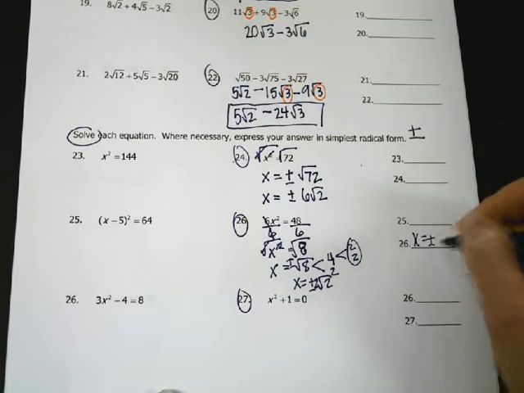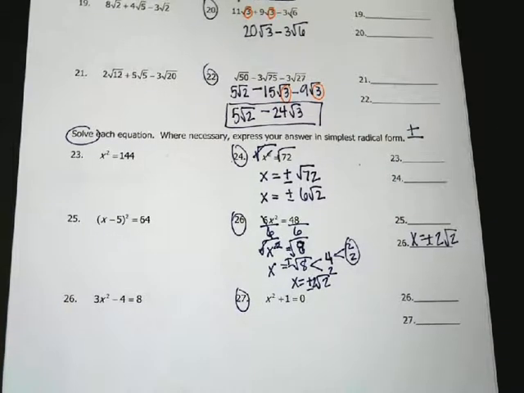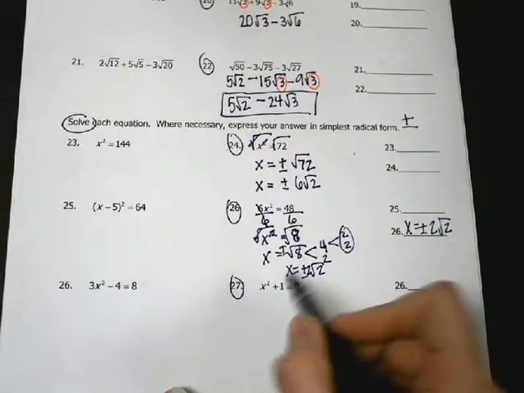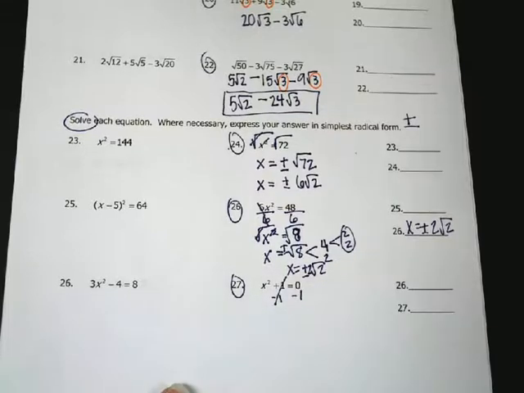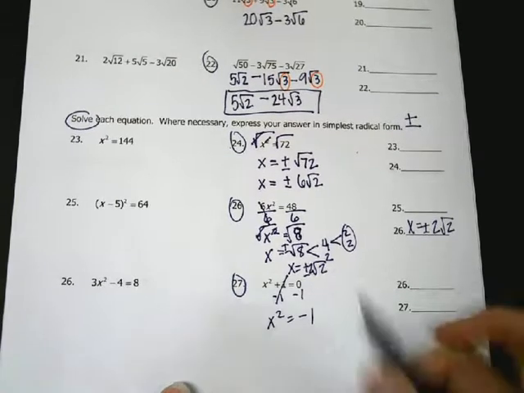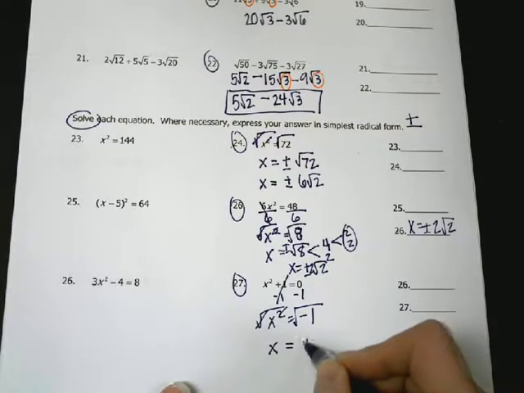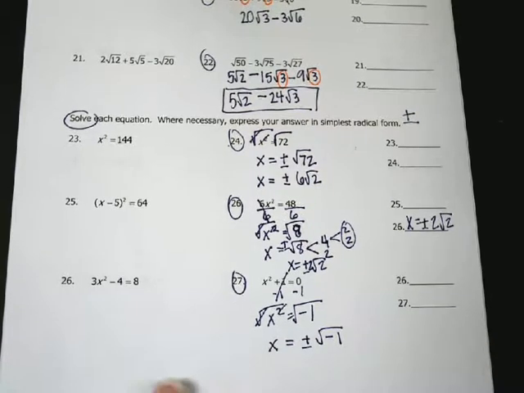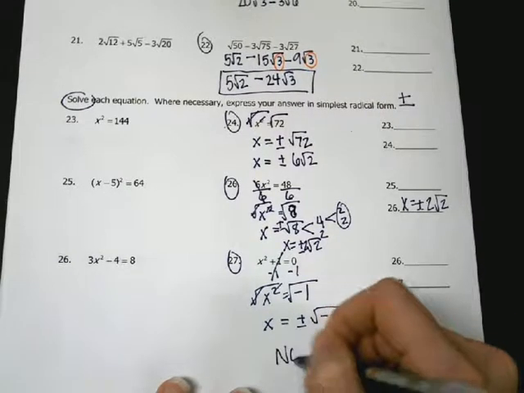For our next problem, we want to get that x squared by itself, so you have to get that 1 away. So you would subtract it, cancel, minus 1 from this side. X squared equals a negative 1. Then you would square root both sides to cancel out the square. You get x equals plus or minus the square root of negative 1. Now we talked about in class how you can never have the square root of a negative. So from here, you would write no solution, because the square root of a negative number will never happen.